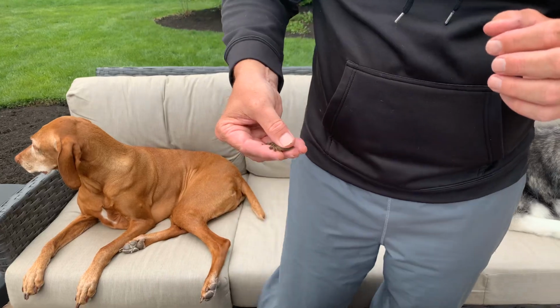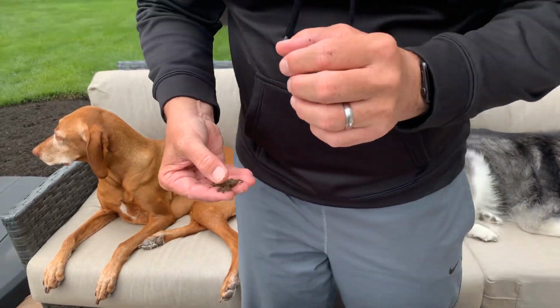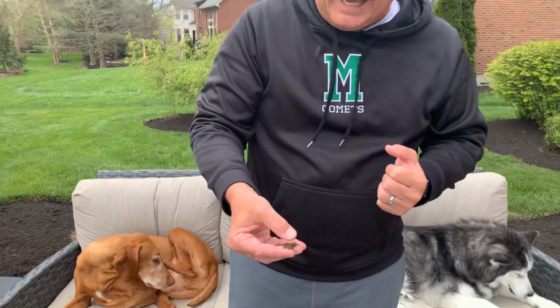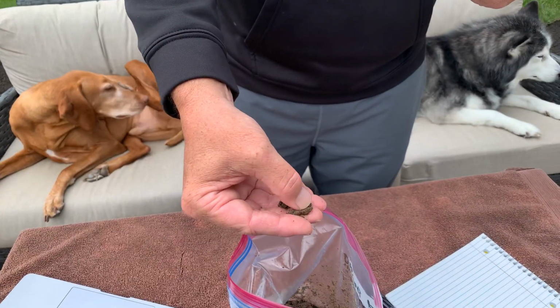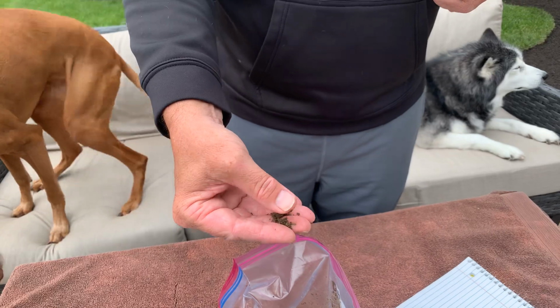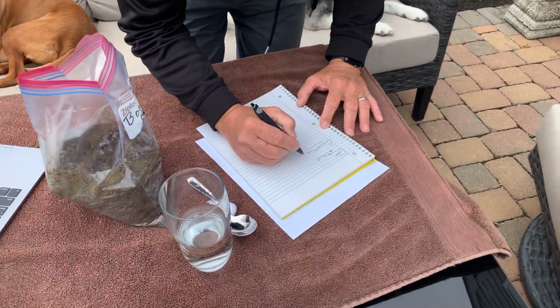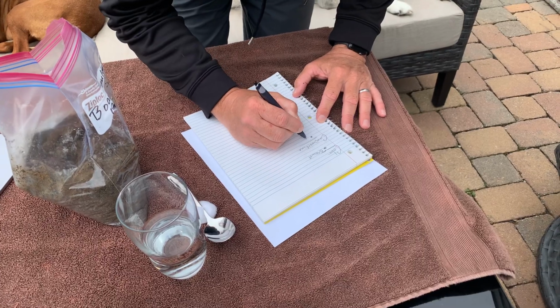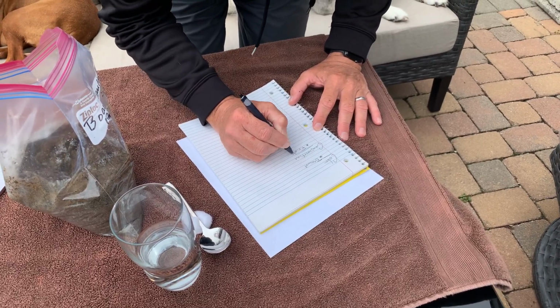If yours breaks apart, which mine is breaking apart as I press, it's what's called friable. Friable just means it's breaking apart. If yours is very firm, if it sticks together, and I can't get mine to stick together, mine's friable. If yours sticks together, then it's very firm. So for me, mine was friable because it would break apart really easy. So the composition of my soil, I'm just going to write down friable.